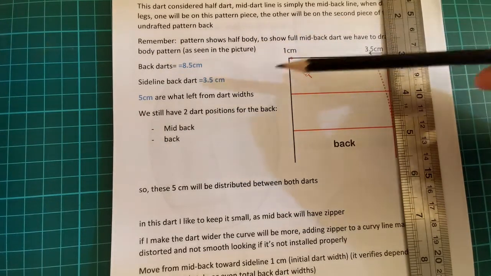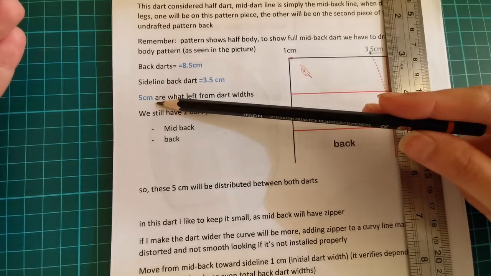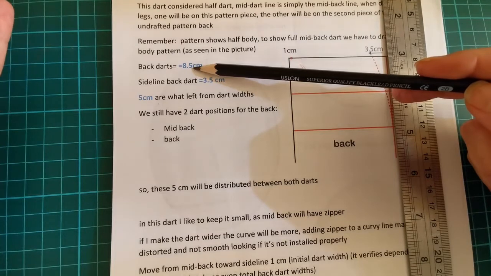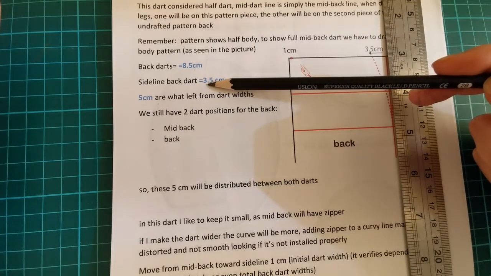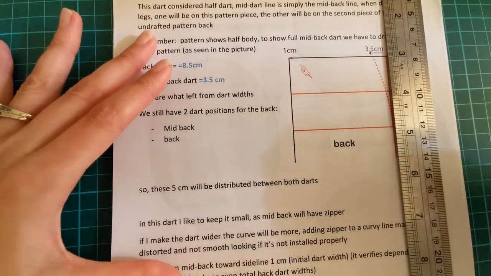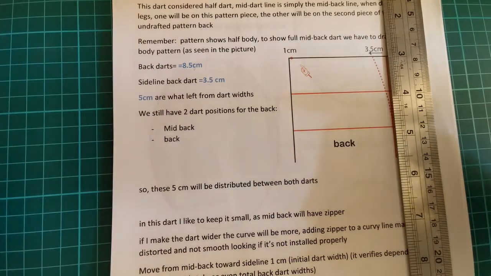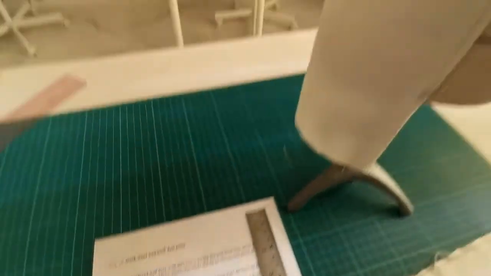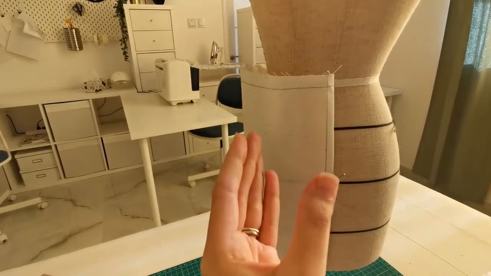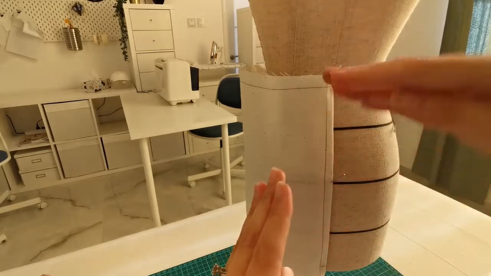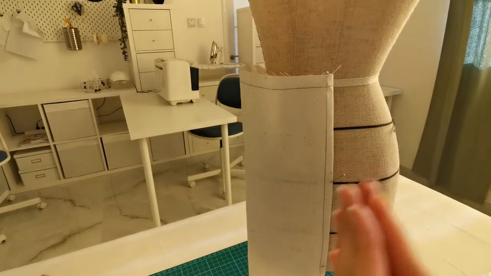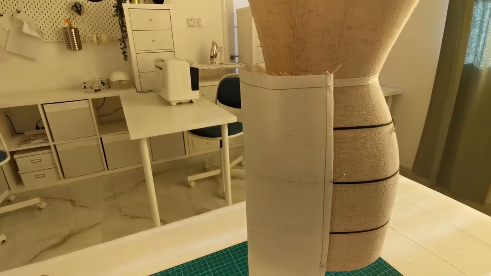So we will be left with 5 centimeters. Out of 8.5 centimeters, the dart's value, we have taken 3.5 for the sideline. So we will be left with a 5 centimeter dart, okay? I will place 1 centimeter because why? Guys, if this dart is large, wide, when you attach a zipper, the zipper will be bendy, okay? So this dart should be small. Don't make it more than 1.5 centimeters as an extreme, okay?